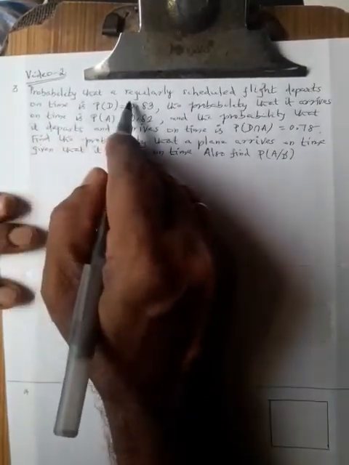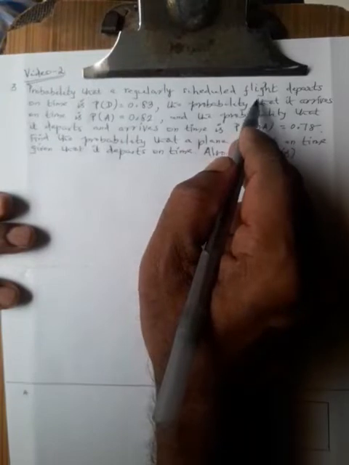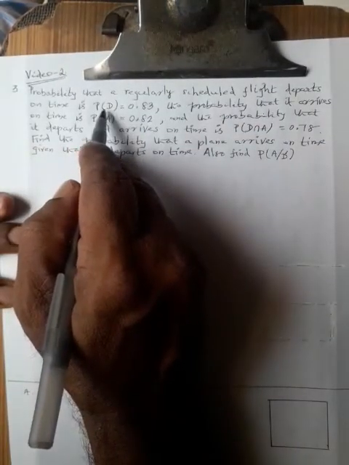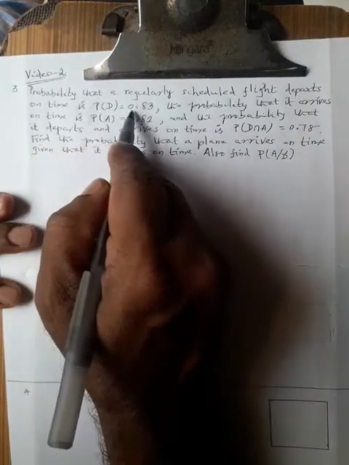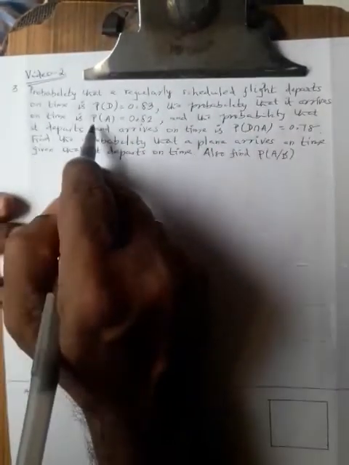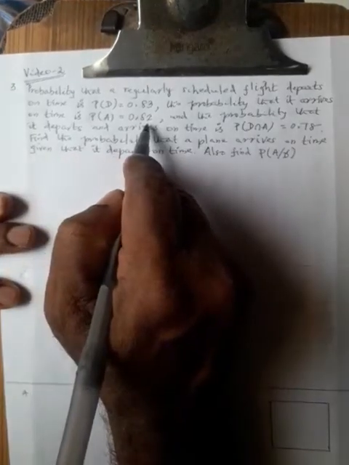So we now start video 2. Problem number 3. The probability that a regularly scheduled flight departs on time is P of D, D for departure, P of D equal to 0.83. The probability that it arrives on time is P of A equal to 0.82.